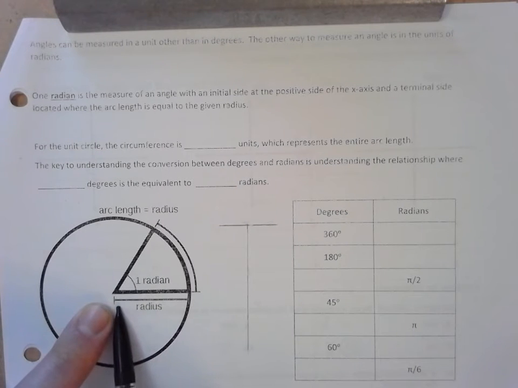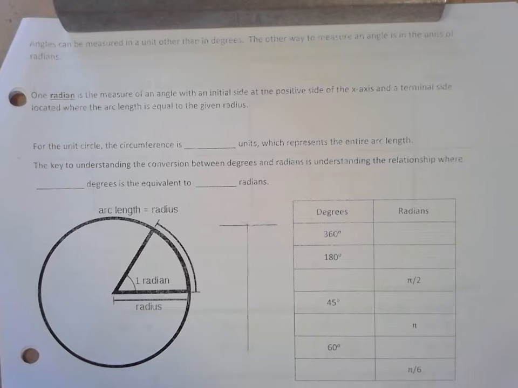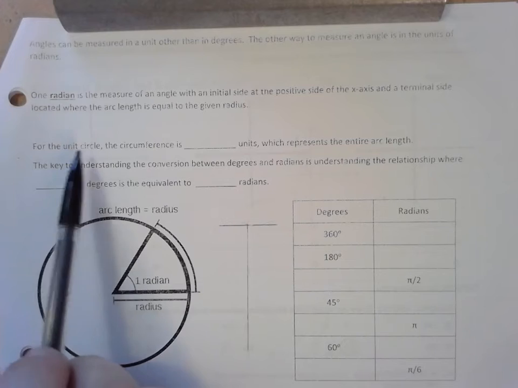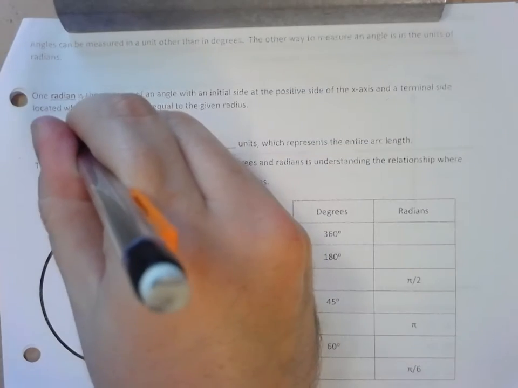Now, if the radius is longer, does that make the angle larger? The answer is no, because everything is proportional. So let's explore this in a more specific way by pretending that the radius of our circle is exactly 1 unit. If the radius is exactly 1 unit, then what we're describing is something called a unit circle. For a unit circle, we know that the radius equals 1.